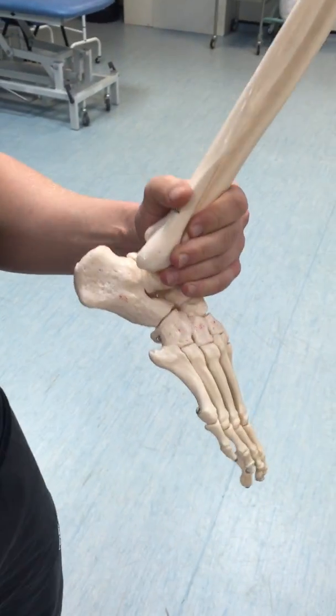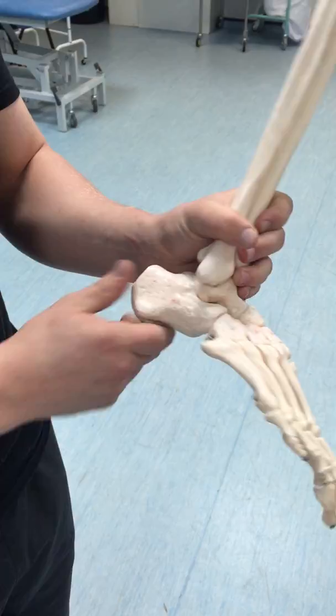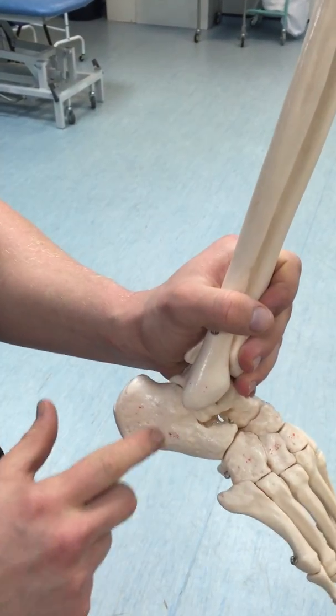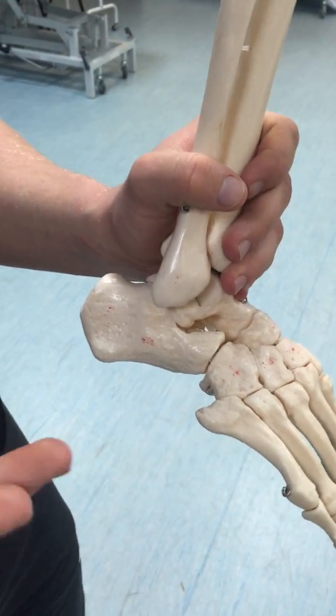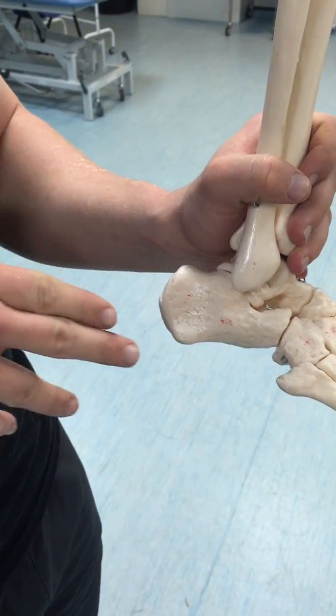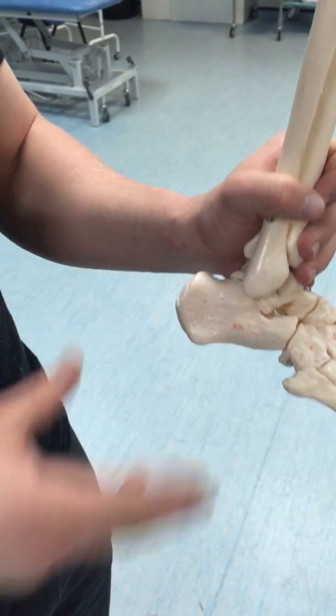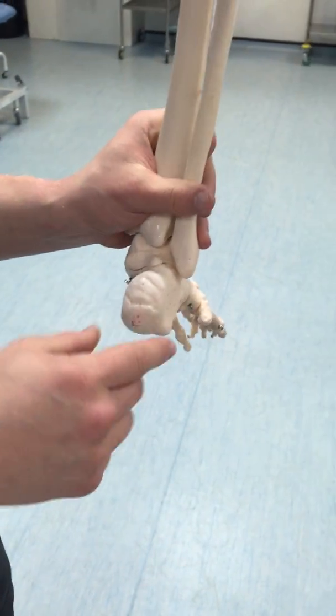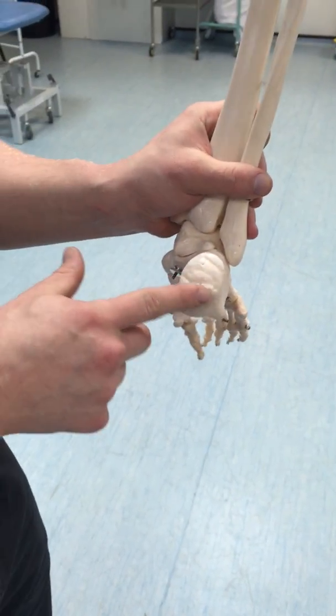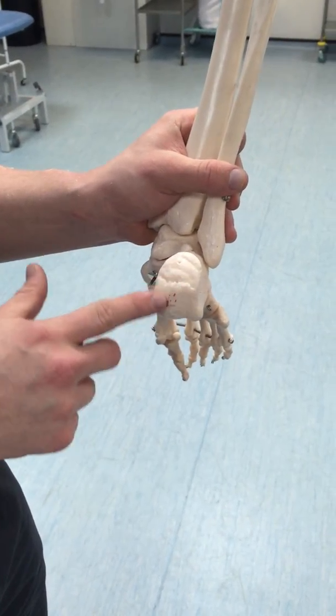So in the calcaneus we've got a few bony prominences. Where this red mark is here, this is the peroneal trochlea. What it does is it separates the peroneus brevis and longus, those two tendons. Then we've got the calcaneus tuberosity, which is this area here.